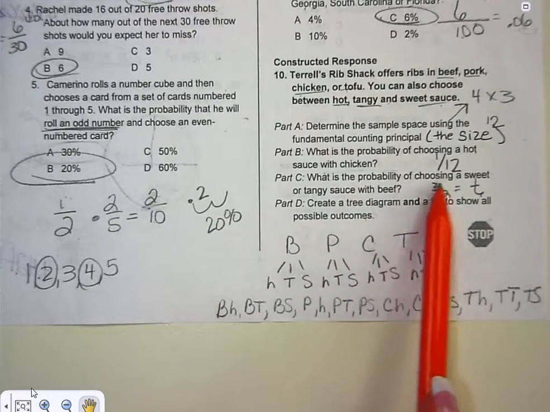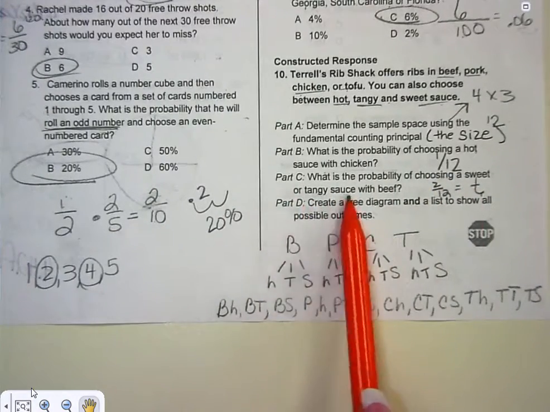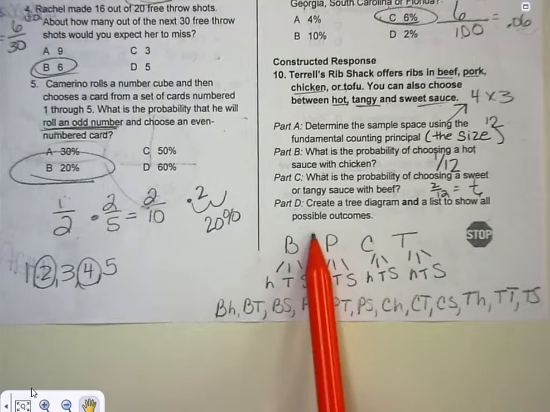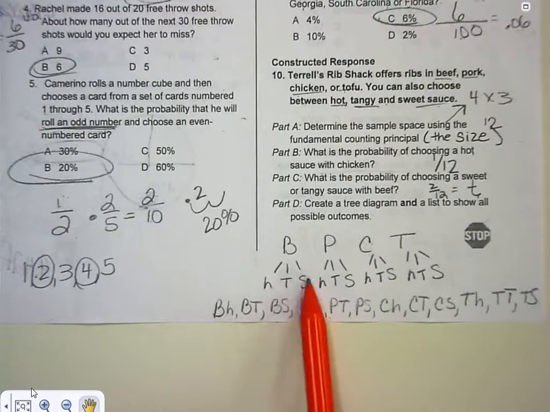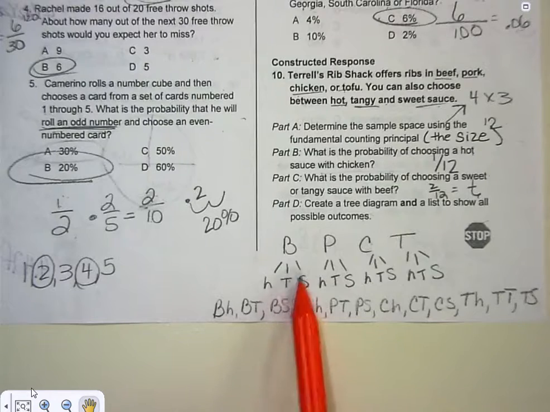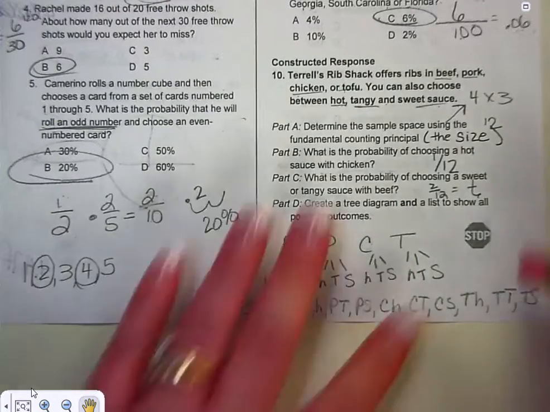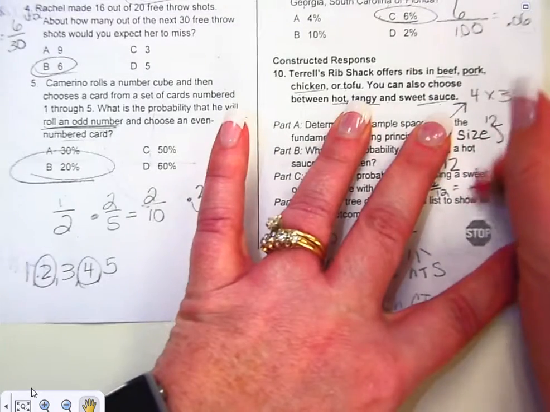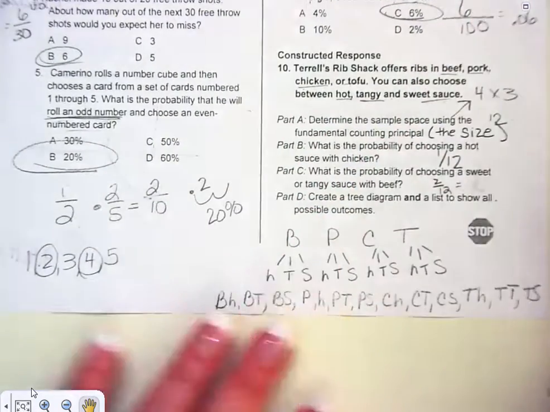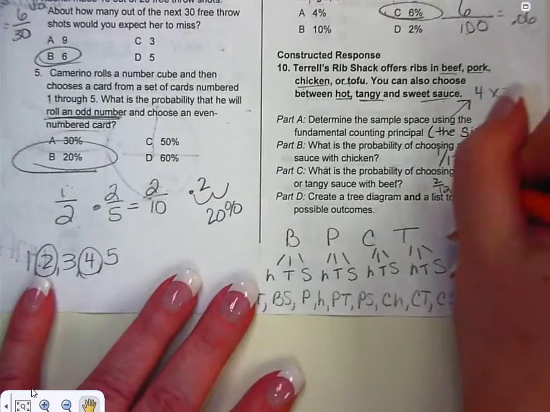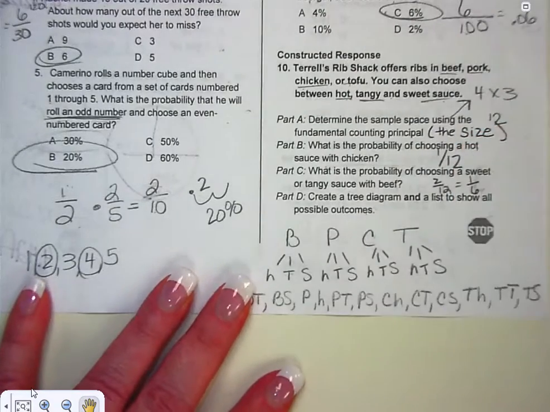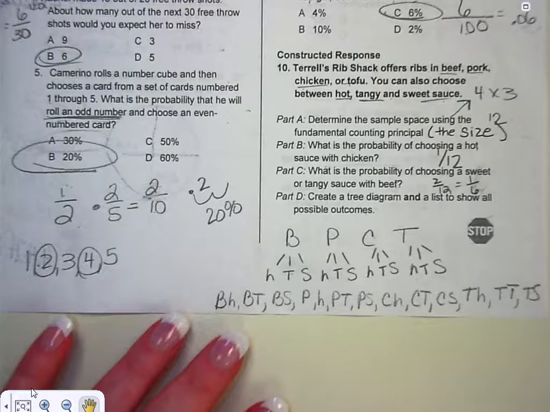What is the probability of choosing a sweet or tangy sauce with beef? Go to beef. And that is 2 out of 12 because there's 1 tangy and 1 sweet. 2 out of 12. And 2 out of 12 simplifies to what? 1/6.